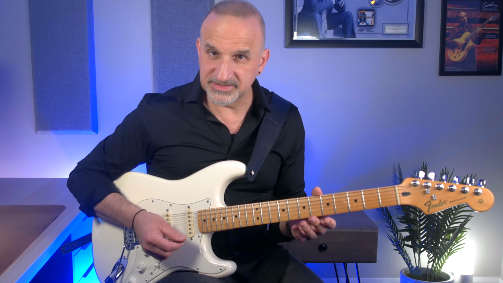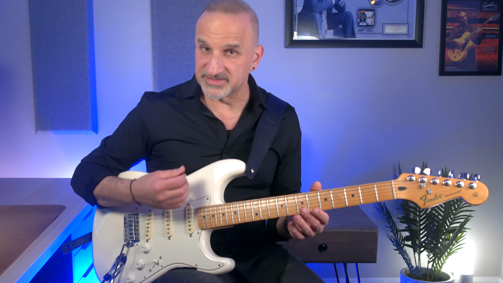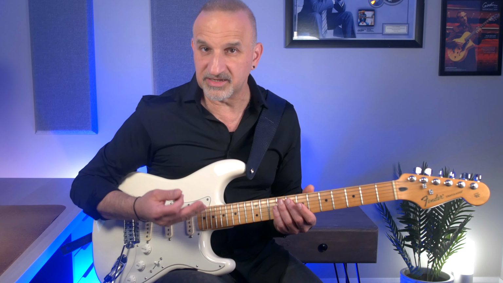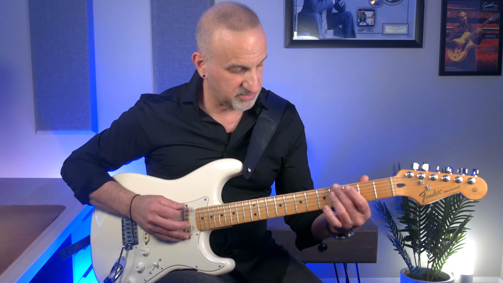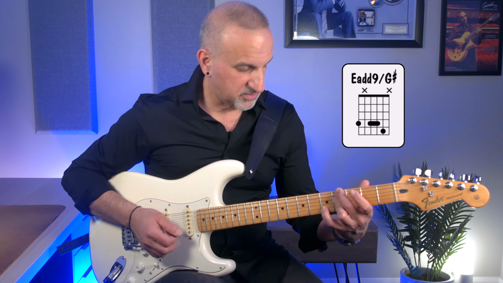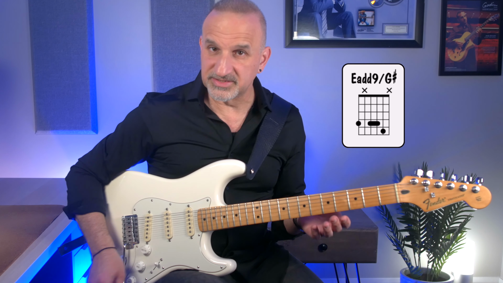We can also spice things up by playing what I call the Steely Dan chord, which is an E add 9 over G sharp, as our transition chord.